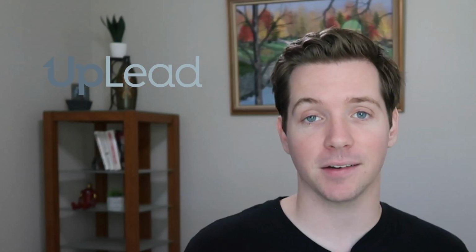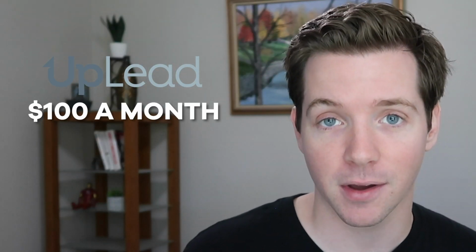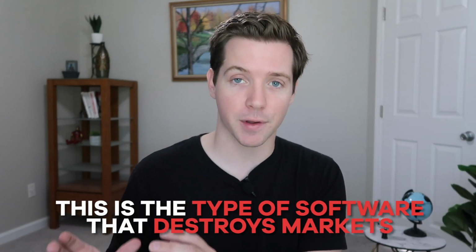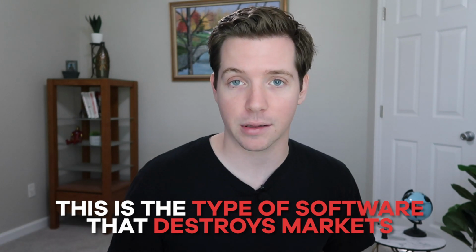It's got a better UI, it's got a better design. And what's crazy, and why I think UpLead is, if they had a stock, I would be buying the stock. The reason why UpLead is about to destroy the lead gen market is because ZoomInfo and Hoovers and all these others are charging thousands of dollars a month. UpLead, on the other hand, starts at $100 a month, and the most expensive plan is $400 a month. This is the type of software that comes in and destroys markets.